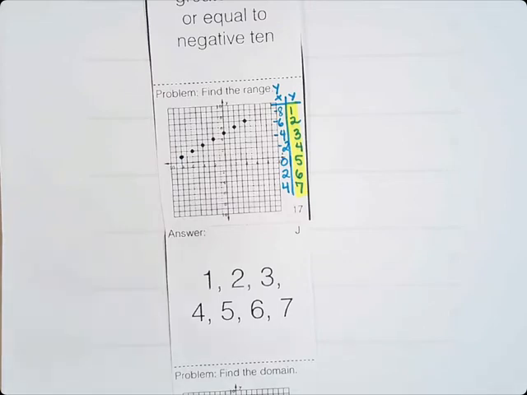All right, so you will finish all of these. You're going to do as much as you can today in class. It will not be homework. You'll get some time on Monday to finish it. Okay?